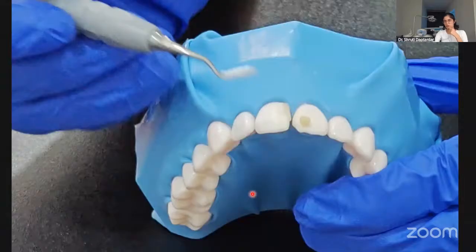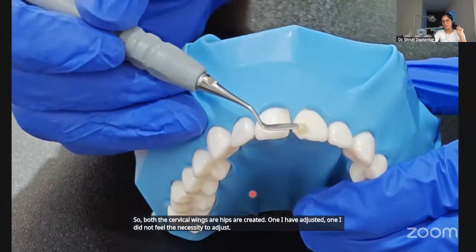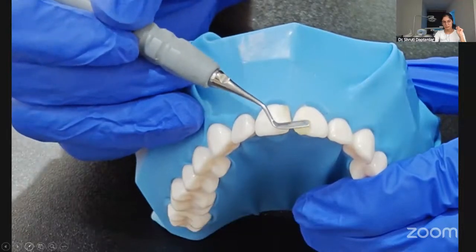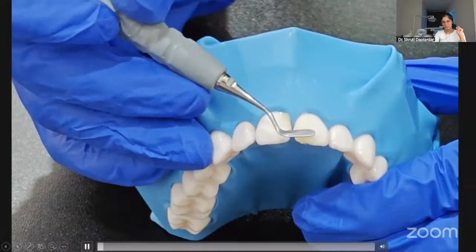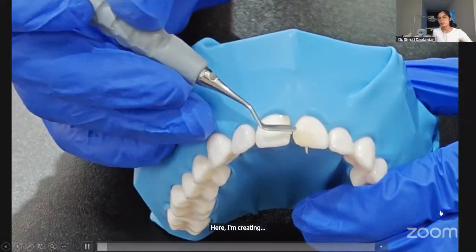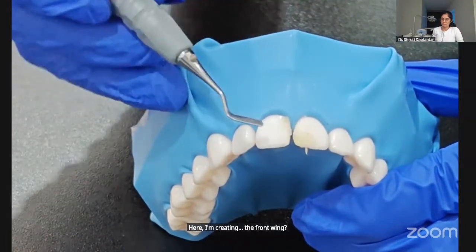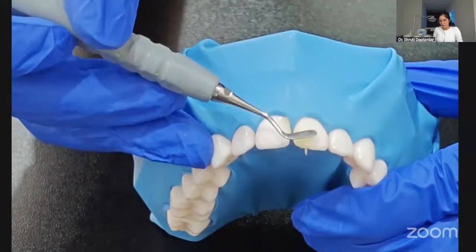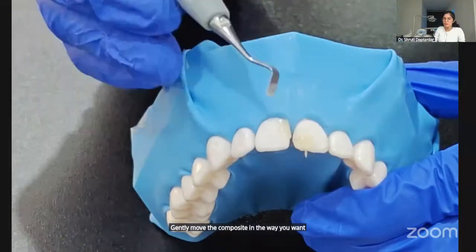So both the cervical wings and hips are created. One I have adjusted, one I did not feel the necessity to adjust. Here I am creating the front wing. Gently move the composite in the way you want it, in the direction that you want it to go.